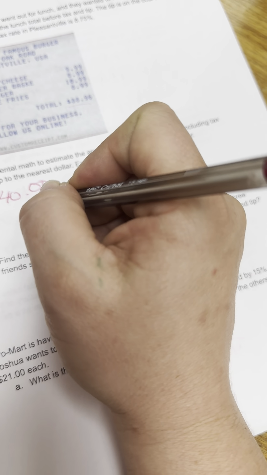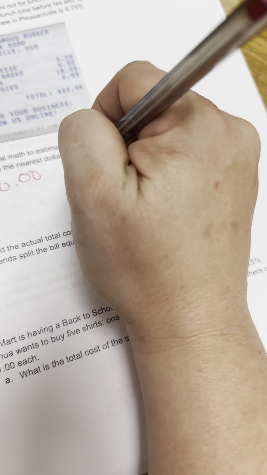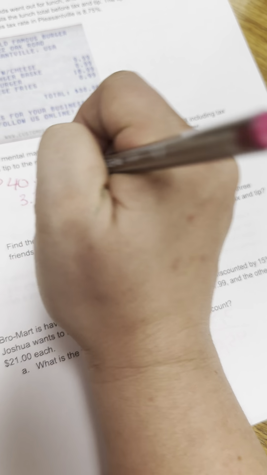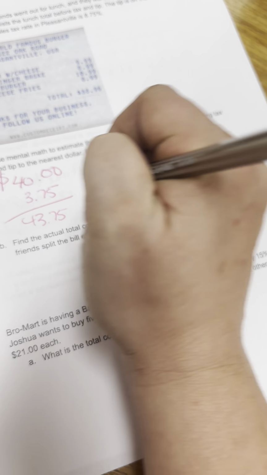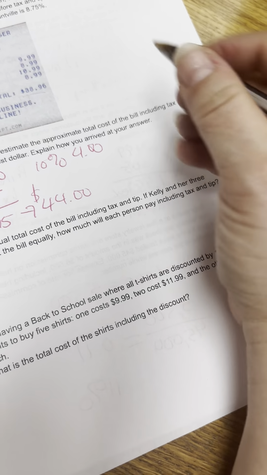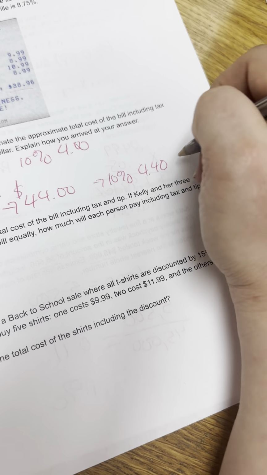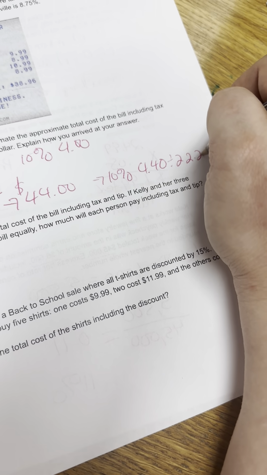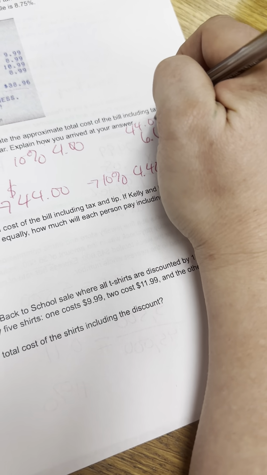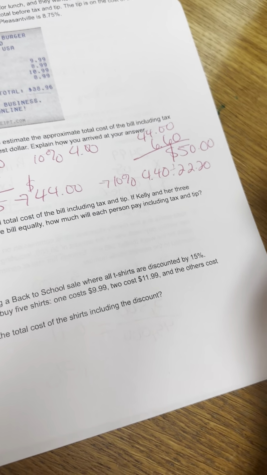So if we do 10%, that's $4. I'm going to round that down to $3.75. So I have $43.75, and actually let's just round that to $44 total. Then we're going to do 15%. So 10% of this is $4.40. Half of that is $2.20. So you're adding $6.60 to the $44. So you're roughly about $50 for lunch.